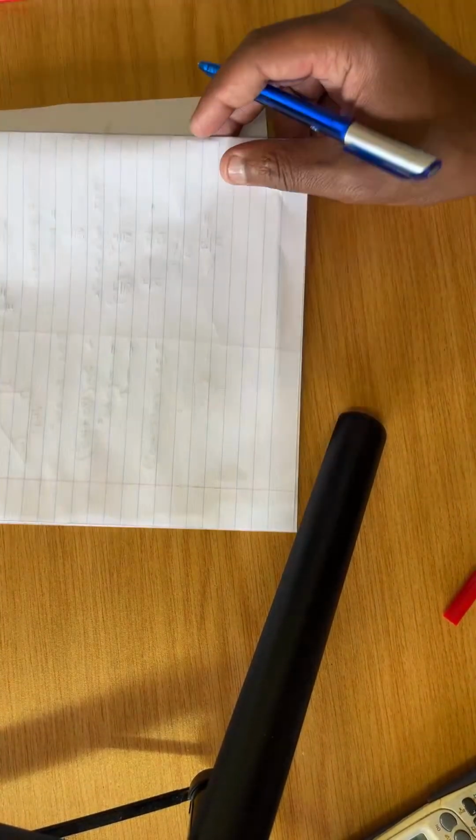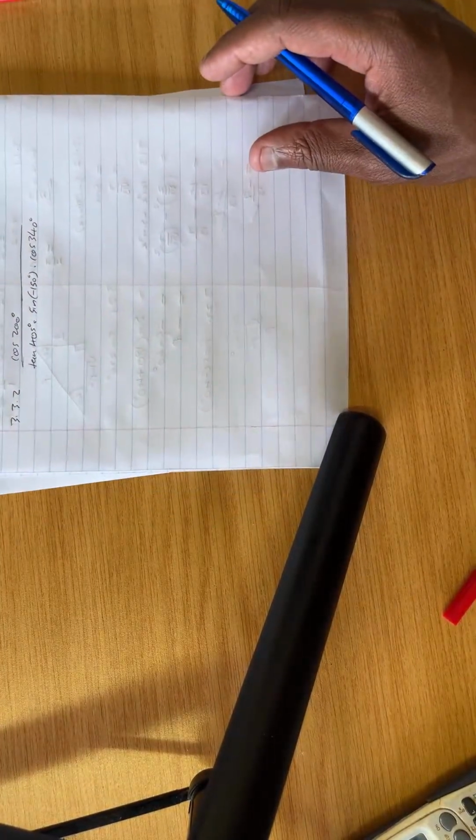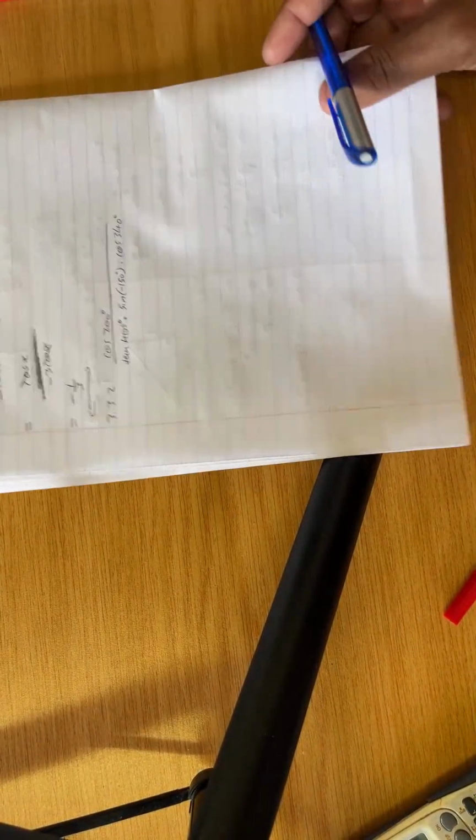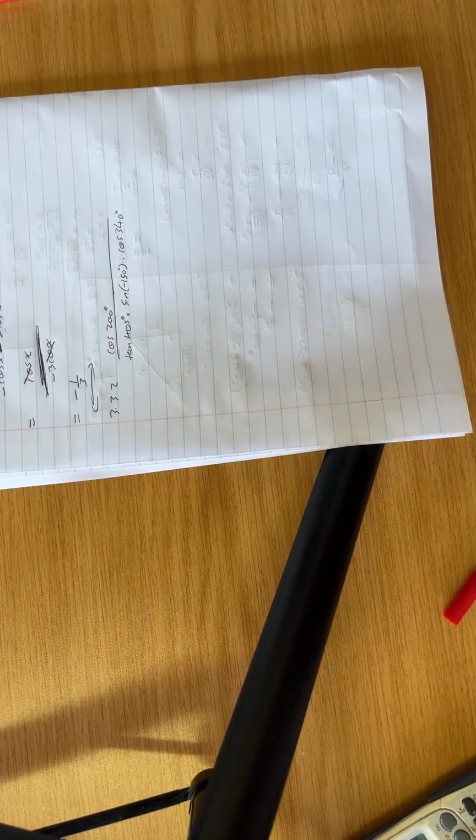So we are to simplify this as well. So this is what we can do in this case. Let me just pause for now and you guys try to simplify. I'll give you 2 minutes to simplify this, right? Thanks.